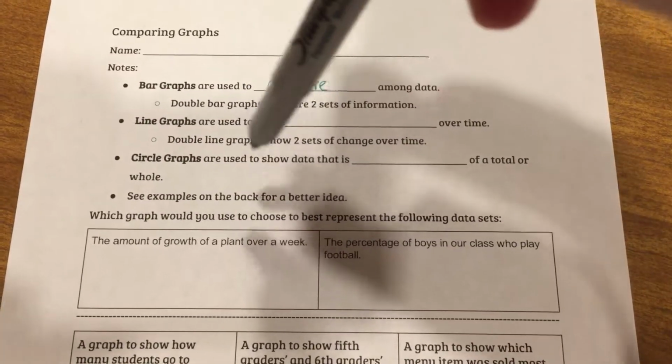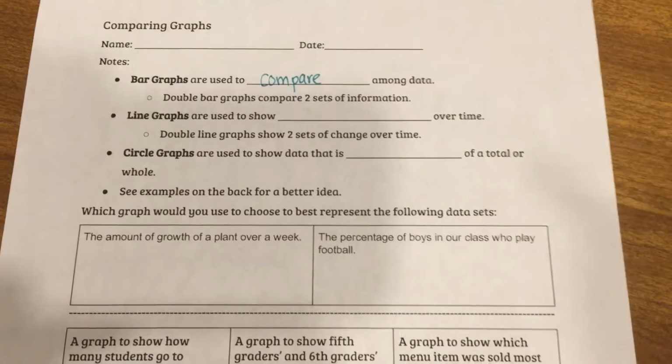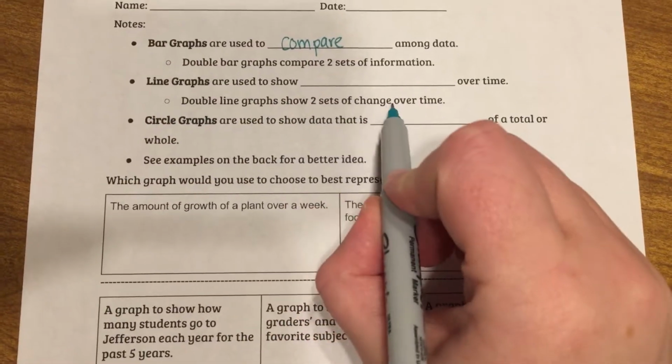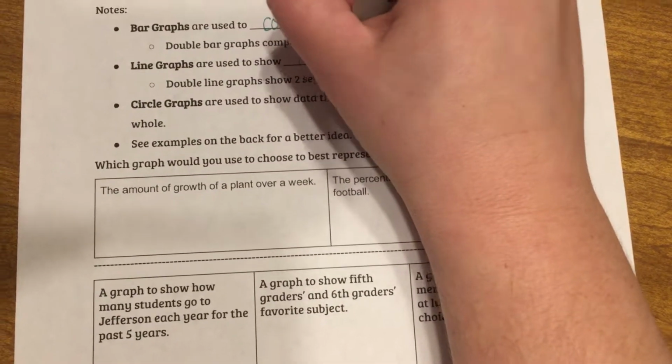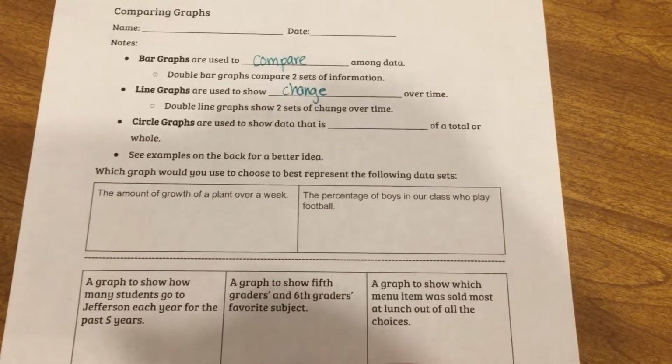So if you do have two sets of data that you need to use, you would probably do that using a double bar graph. Same thing for line graphs. You can create a double line graph as well. Line graphs are used to show change over time. So if you see something that is a measure of time in a problem, chances are you're going to use a line graph.